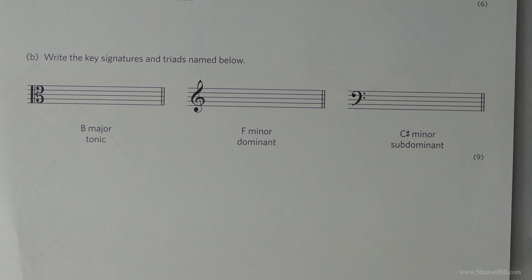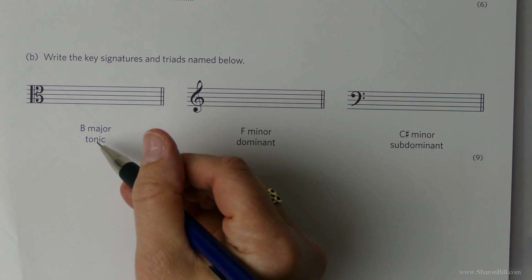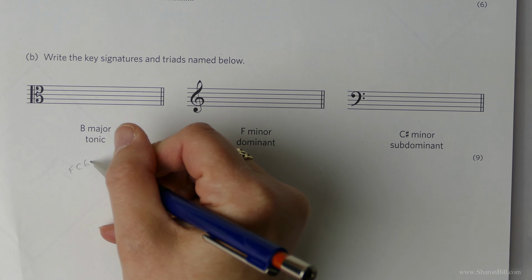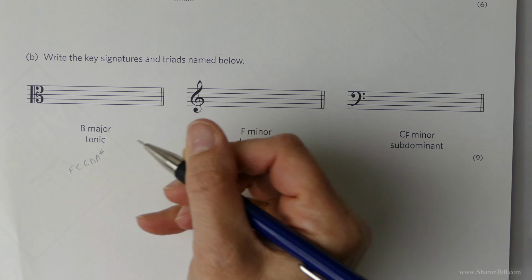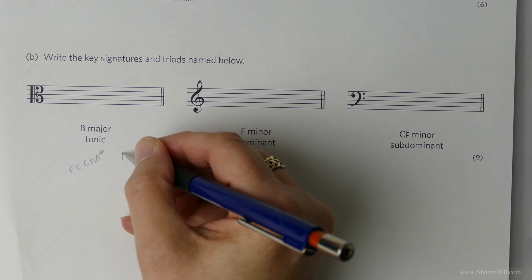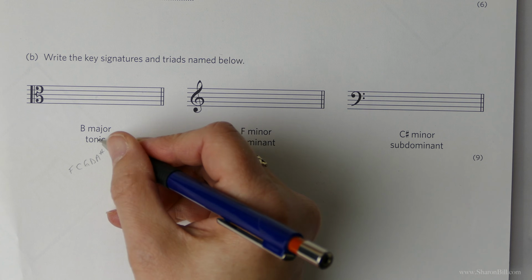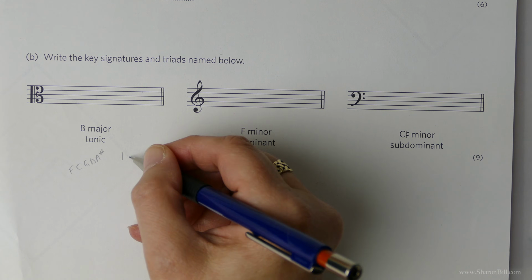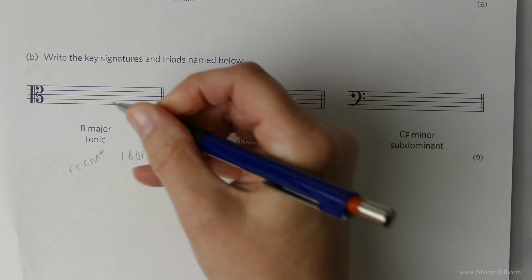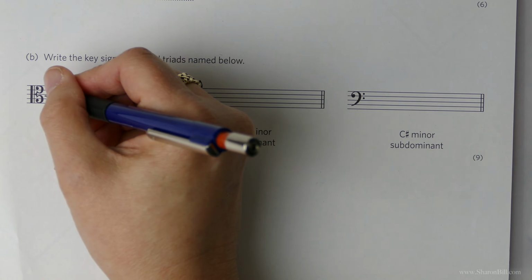So if you've done that, you've already done your thinking. B major has a key signature of F, C, G, D and A sharps. We've got to put those in the alto clef, and then the tonic chord is built on the first note of the scale, which will be a B: first, third, fifth, B, D, F. We've got to build it on the B. So let's put the key signature in.